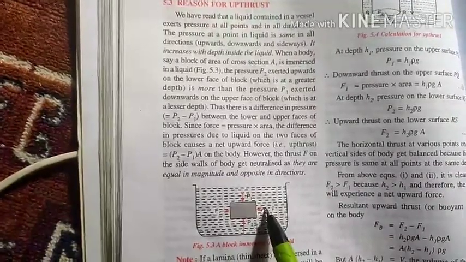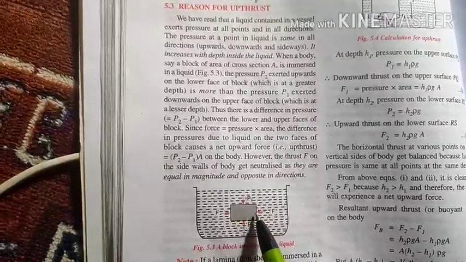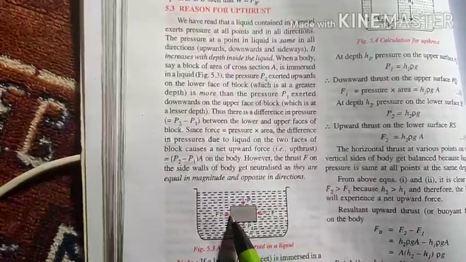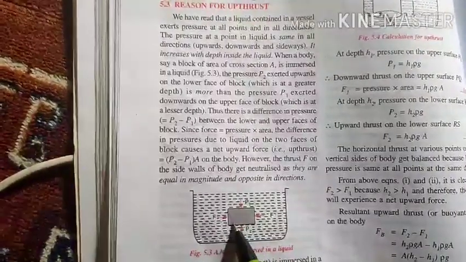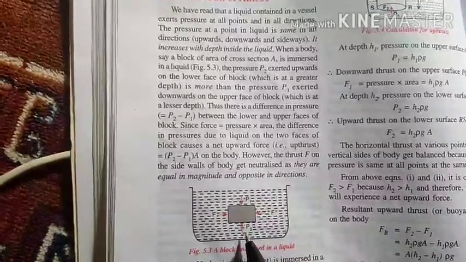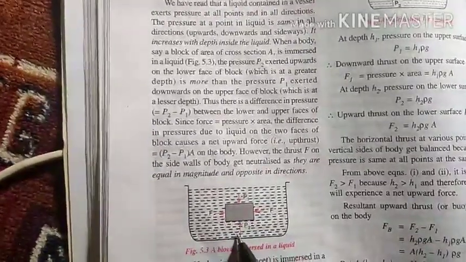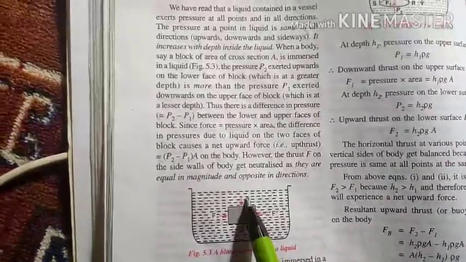As a result, all the forces acting in this direction will be cancelled by all the forces acting in this direction, because force at this point is the same as force at this point and they are acting opposite to each other. Therefore the net force acting on this block sideways is 0. Okay, there is no net force acting sideways. Therefore the only pressures acting on this block are these two pressures.